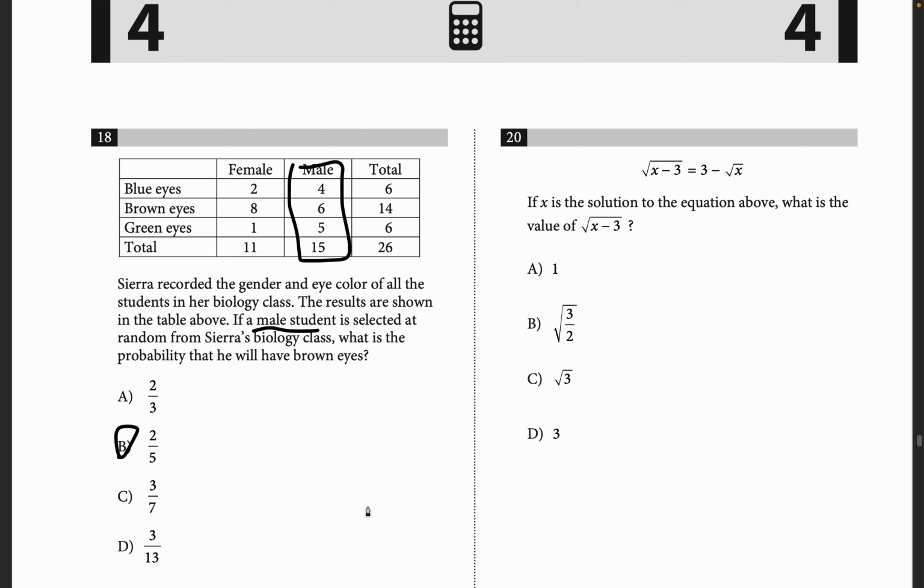If x is a solution... Okay, so let's square this. Let's do this: negative radical x, I'm just shifting the terms, plus 3, times negative radical x plus 3. Negative times negative is positive, and radical x times radical x will be x.